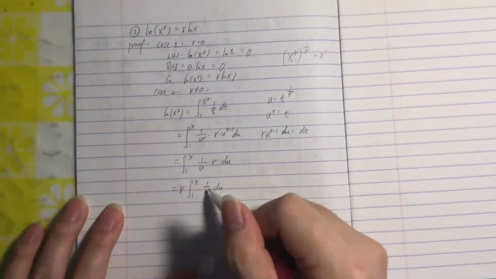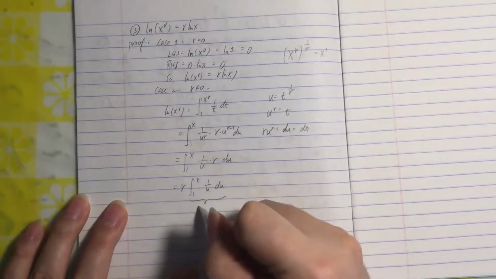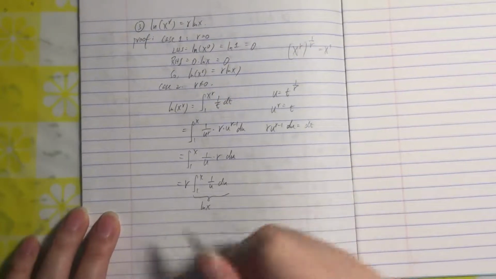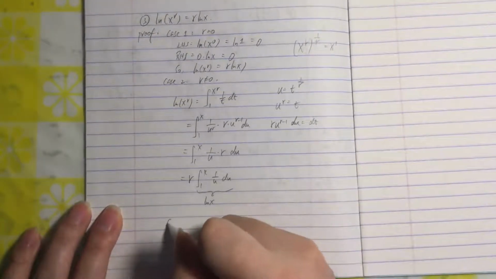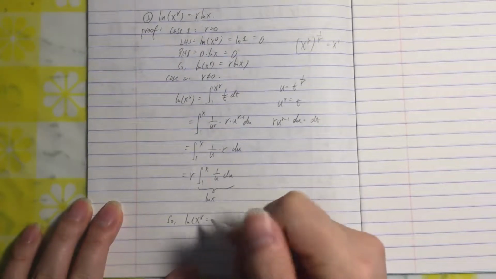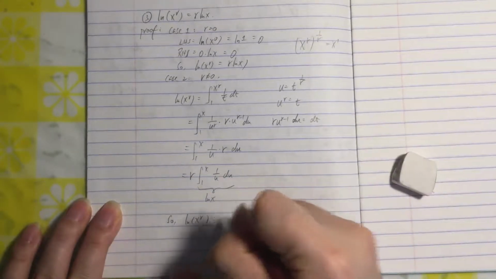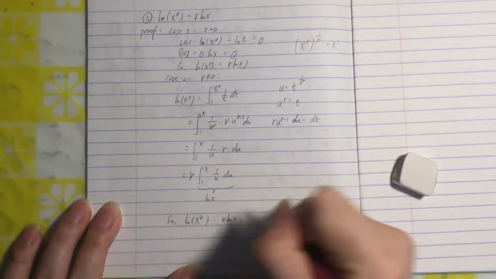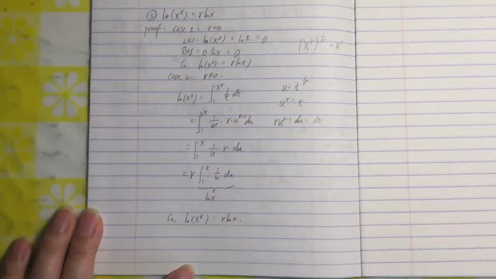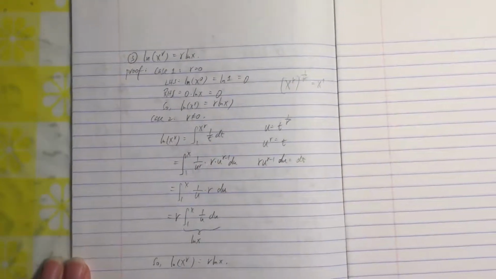And we know that 1 over u du is the same as 1 over t dt. This is ln of x. That completes the proof that ln of x to the power r equals r times ln of x. That's a proof of the third law.